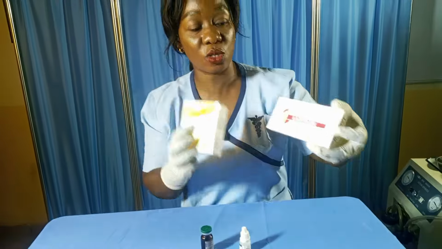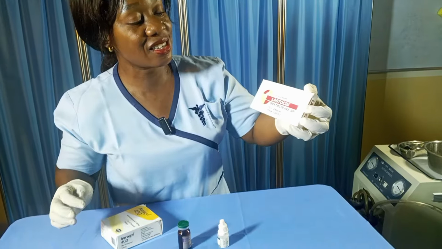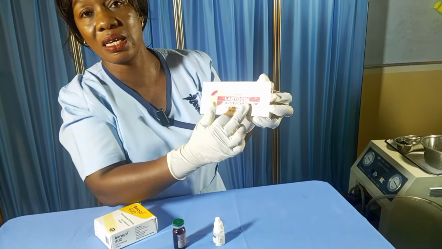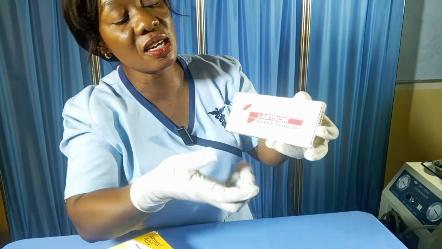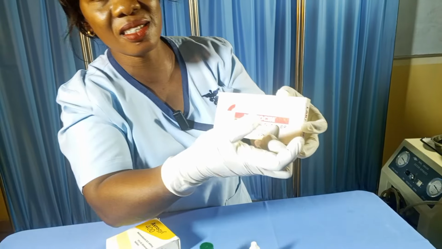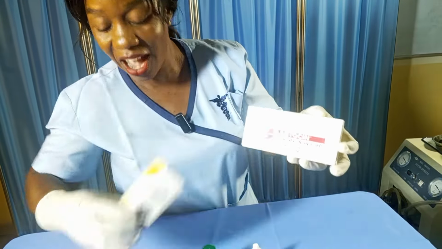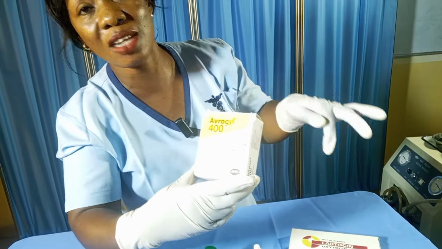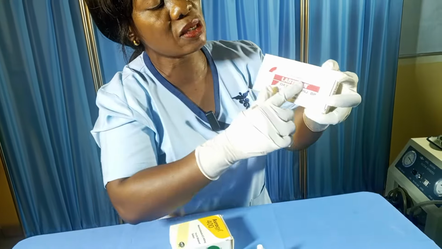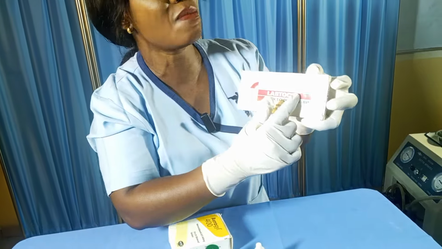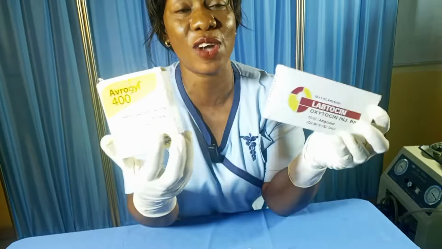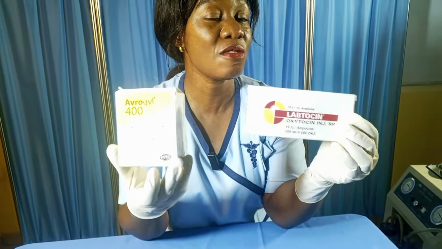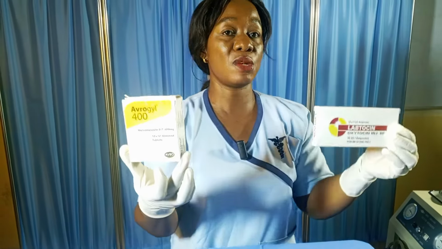See this one also. I have oxytocin. We have Laptocin here. That's the company name, right? But the real name, the generic name, is oxytocin. So as you can see, this is oxytocin. The company name is always written boldly, while the generic name, most times, is under the company name. So we have identified these two medications. So during VIVA, identify the specimen. Like this medication now, we have identified it, right?